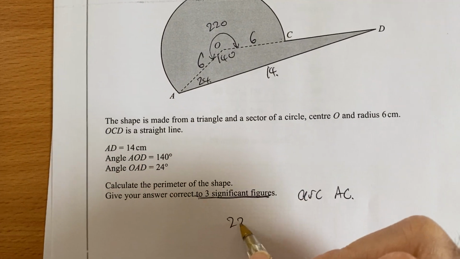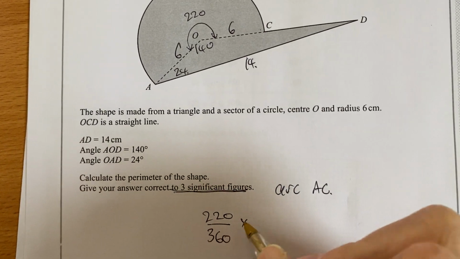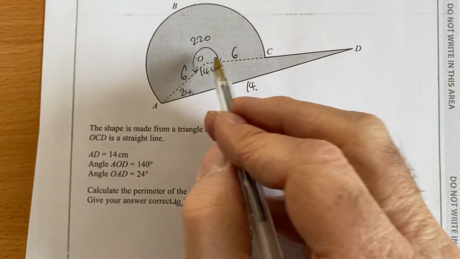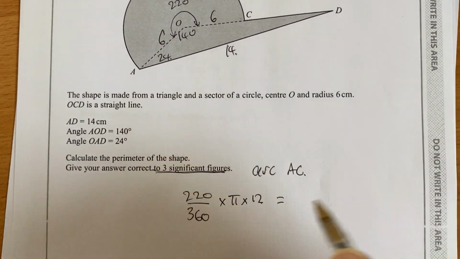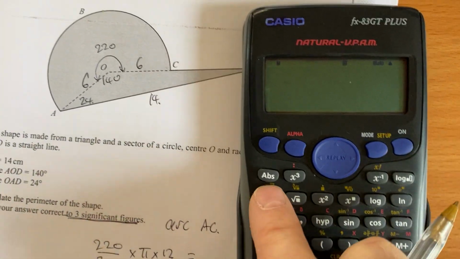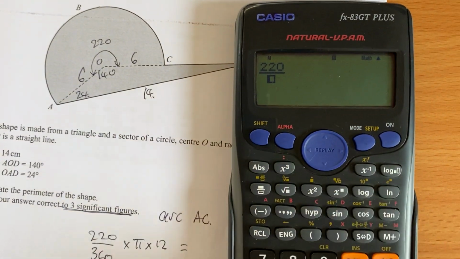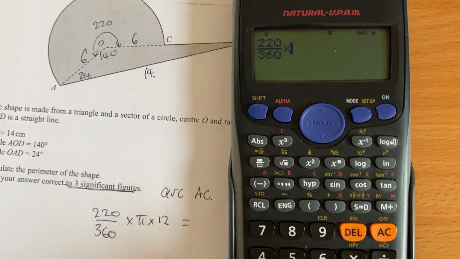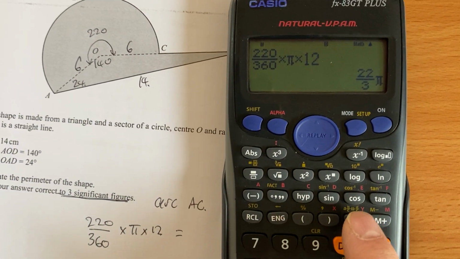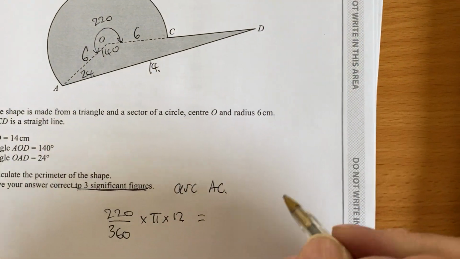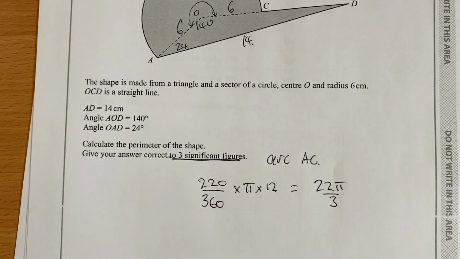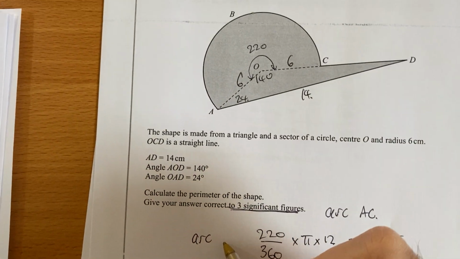So the arc is going to be 220 of the 360 times, now remember, circumference is pi d, so pi times, if the radius is 6, then the diameter is 12. So that would give you the arc length. So 220 over 360 times pi times 12 gives you that value there, 22 pi over 3. No point putting in decimal because it's just gone forever. So that's my arc. So that's AC.